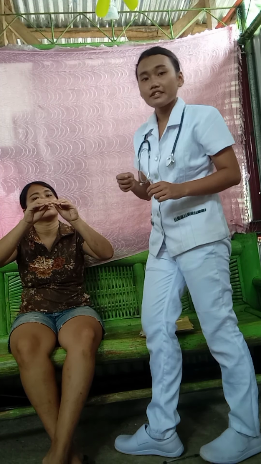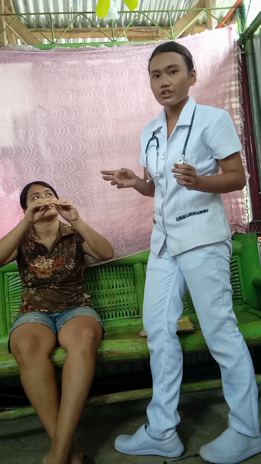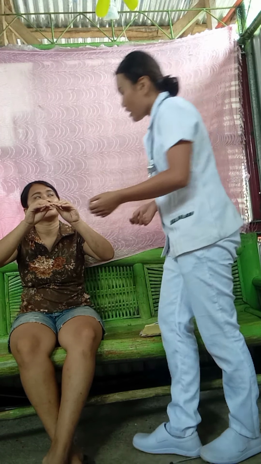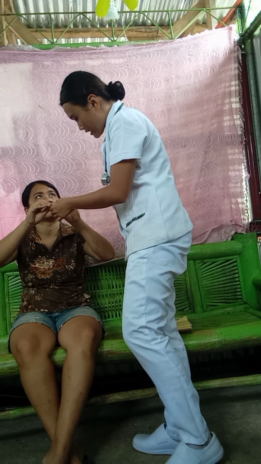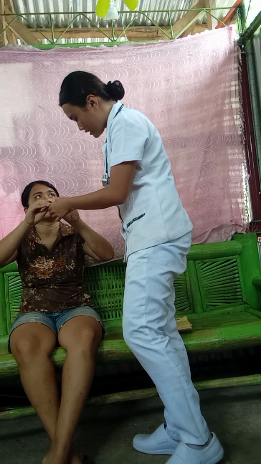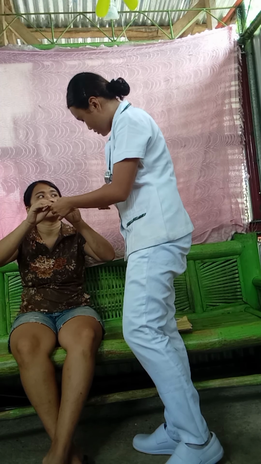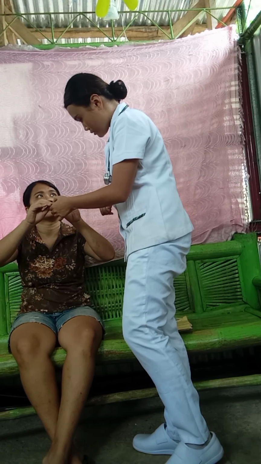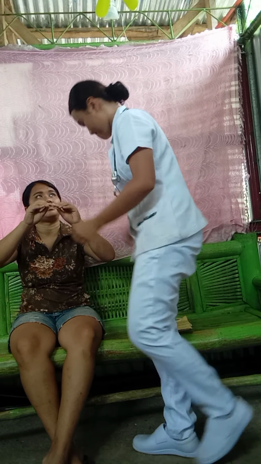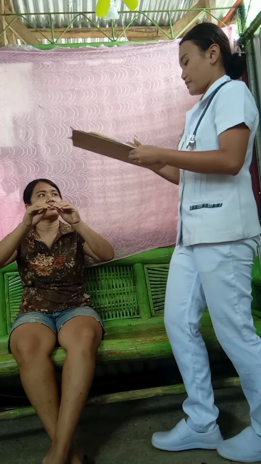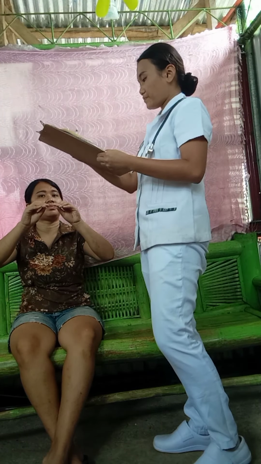Now let's proceed to assessing the nail texture of our patient. When I pinch it here, the capillary refill immediately returns in less than 2 seconds. Okay, let me take note about this one.